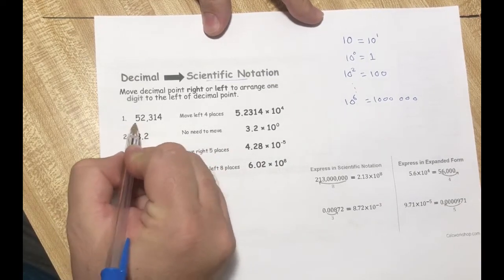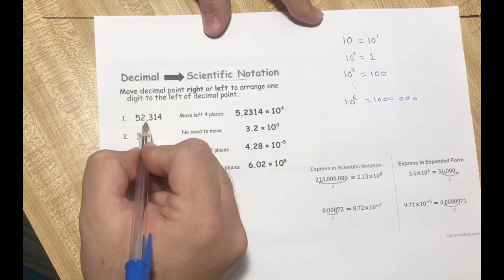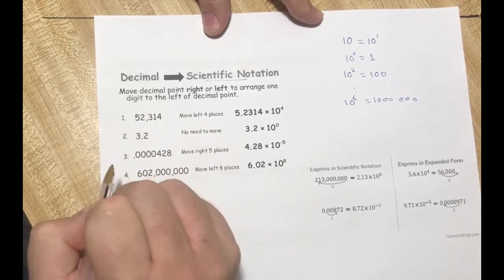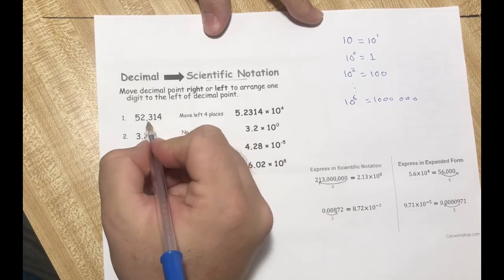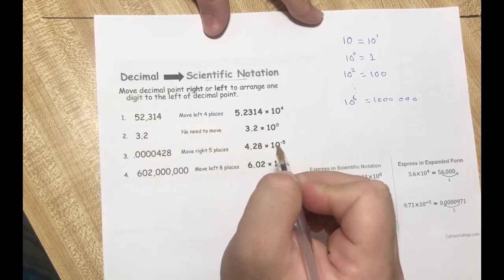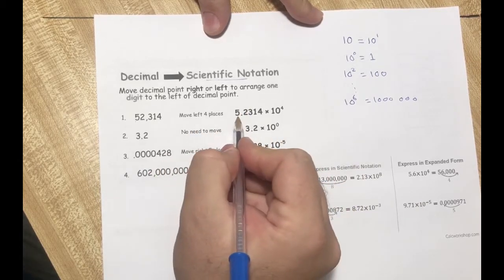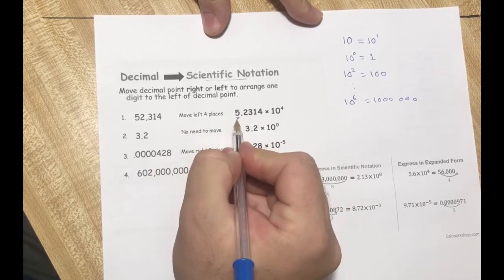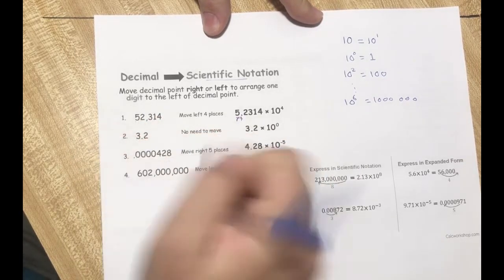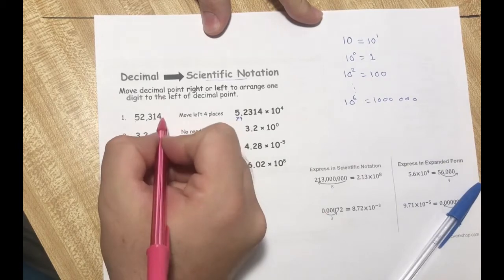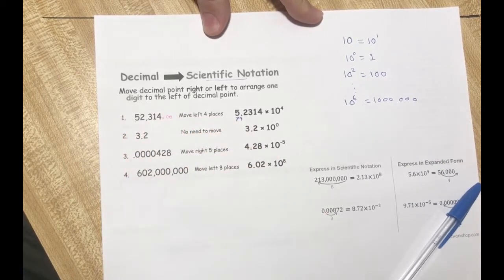If we see this number 52,314, this is not a decimal point, this is just a comma. If we need to write it in scientific notation, we need to use just one figure to the left of the decimal point. The decimal point in this case is here, and all of the other digits are zeros.